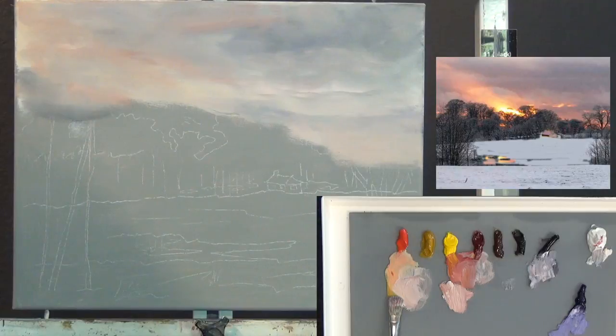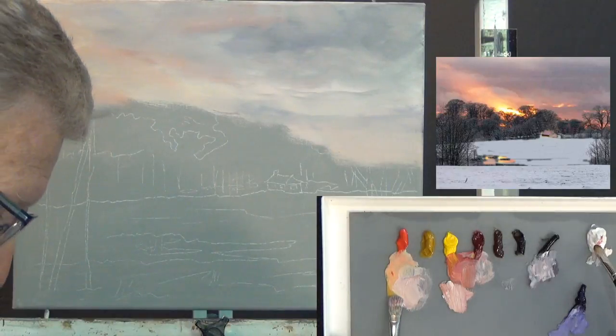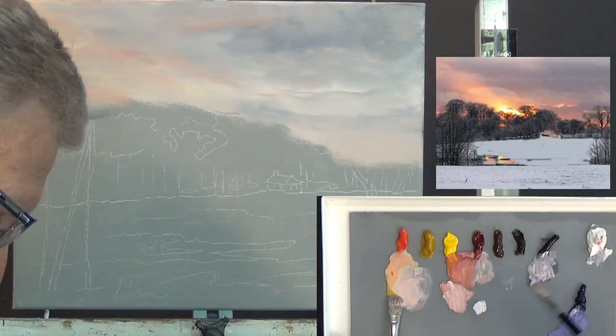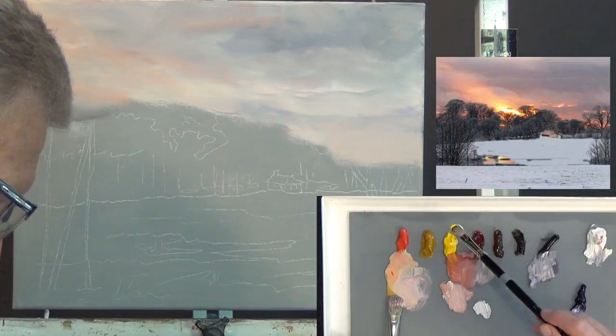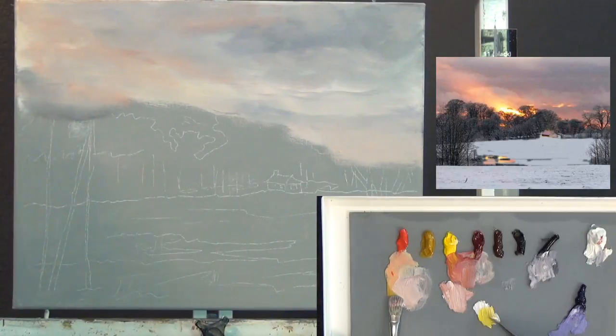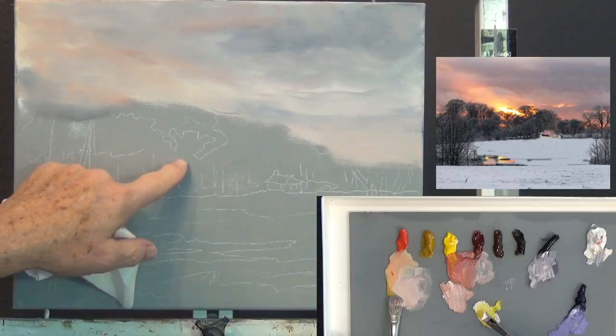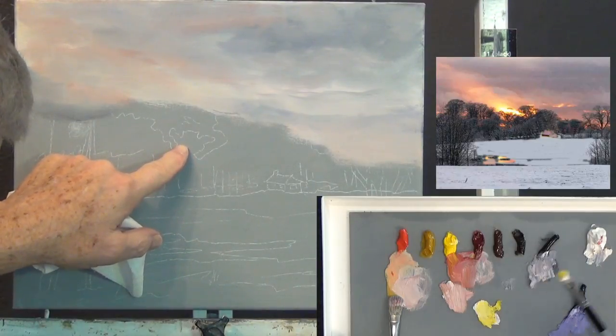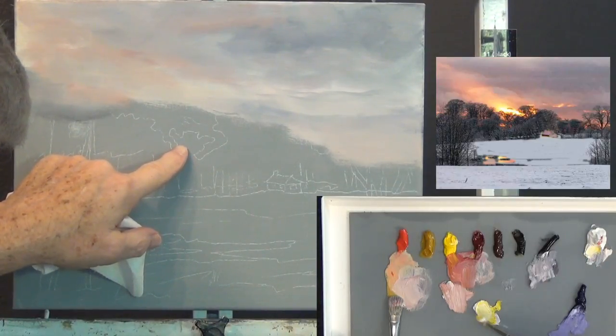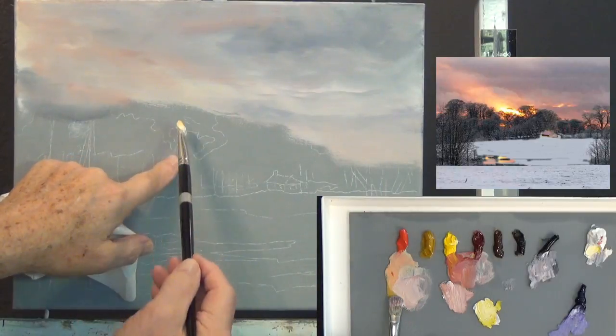I'm going to bring back another filbert here, and I'm going to start picking up this almost pure cad yellow and white, and this area right in here behind these trees. This area is really bright.